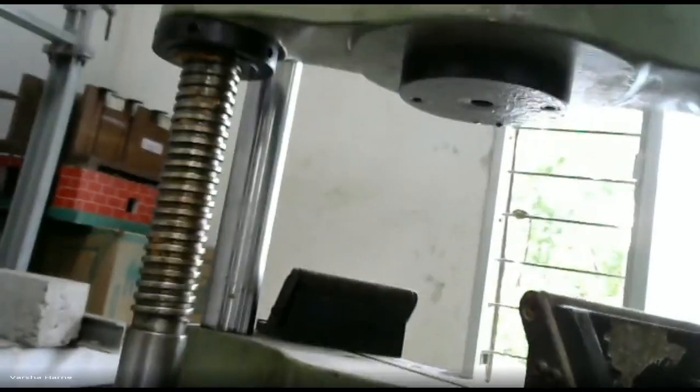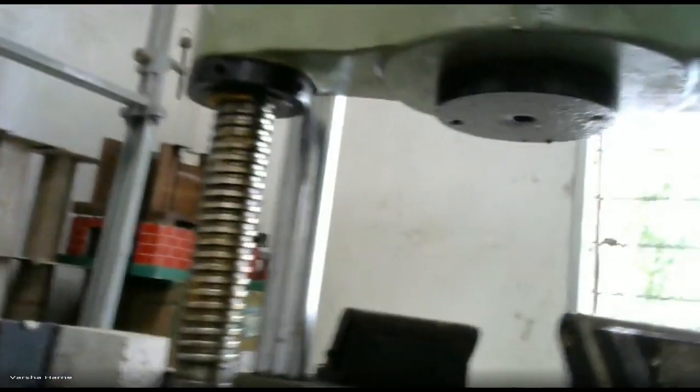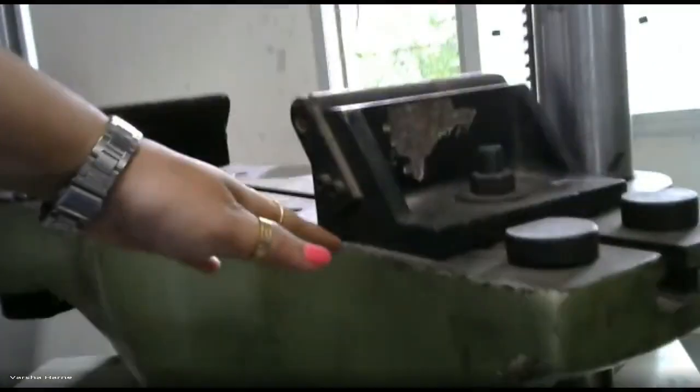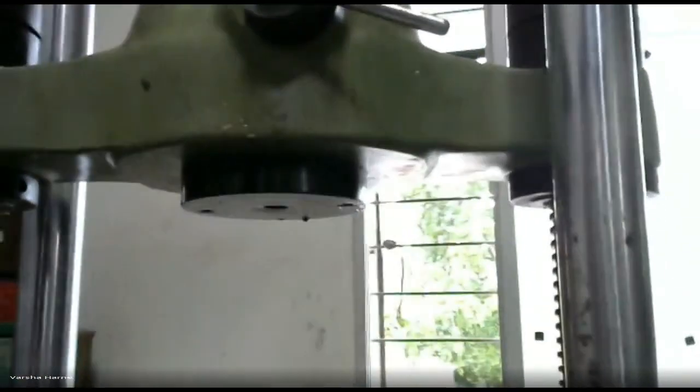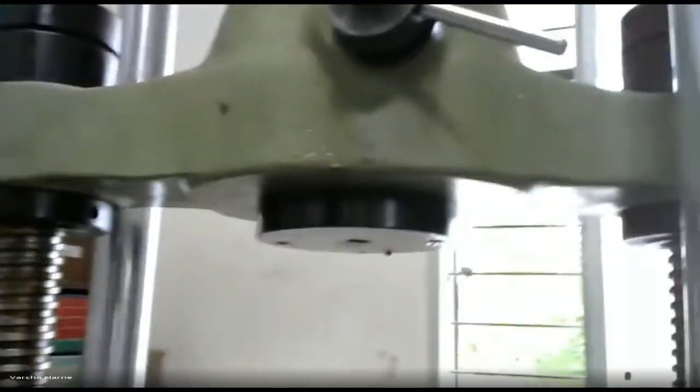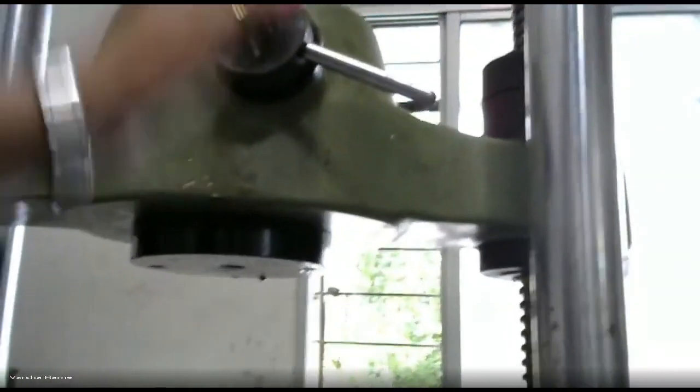The hydraulic unit is composed of three different crossheads, called the top crosshead, the middle crosshead, and the bottom crosshead. Using this hydraulic unit, we can perform different tests such as the bending test and the compression test. Here we can also perform the shear test.